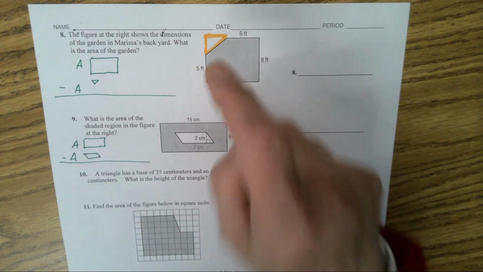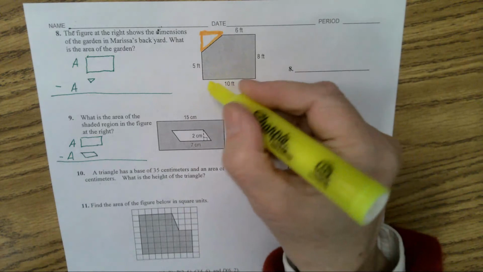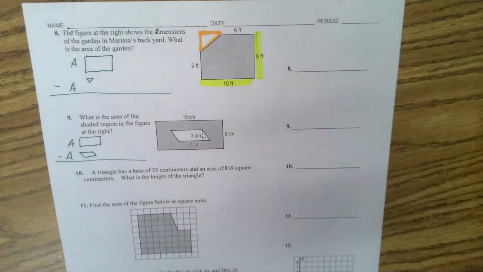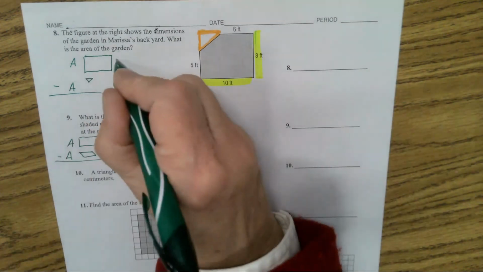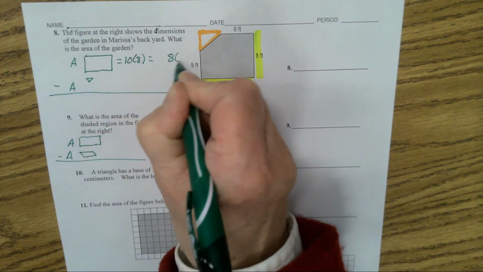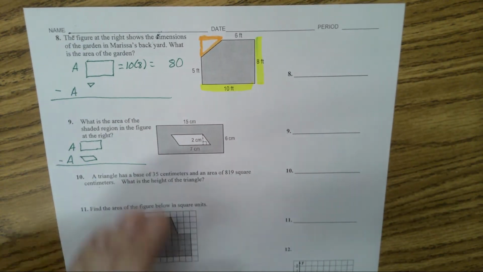Okay? So, the formulas are on the board. The area of the rectangle will be the full sides. 10 times 8. All right? 10 times 8 equals 80. Now we have to find the dimensions of our triangle.